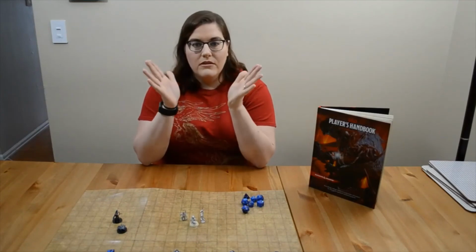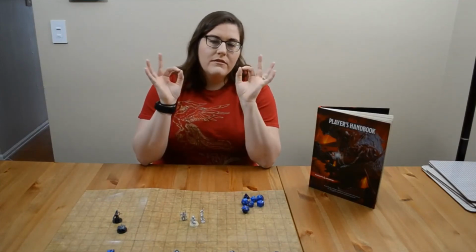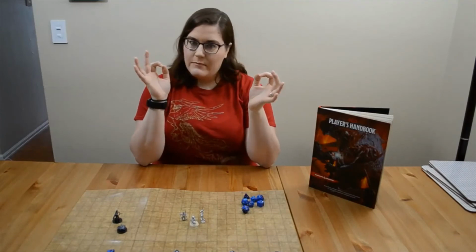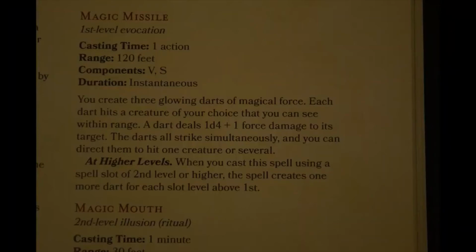So, here's what a spell description looks like. This is one of the most well-known and classic spells in all of D&D, Magic Missile. You can see the name on top. The spells are listed in alphabetical order in the player's guide. It shows what level the spell is and what school it's from. In this case, first level in Evocation.